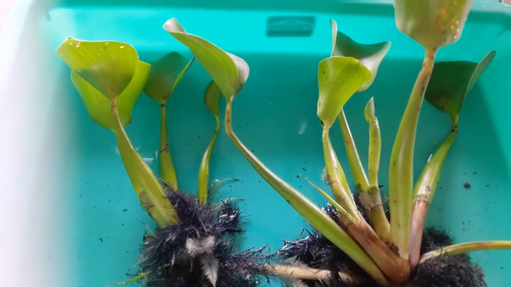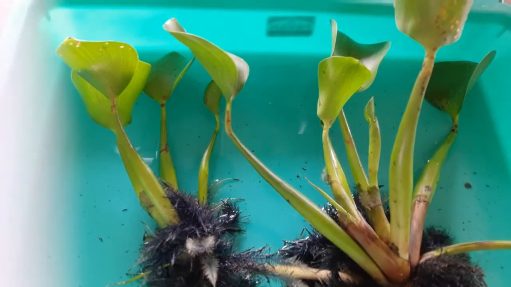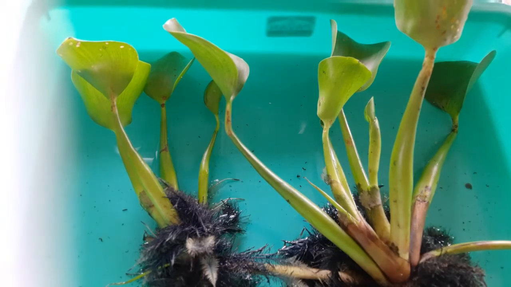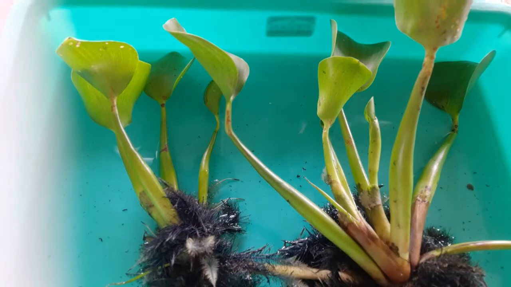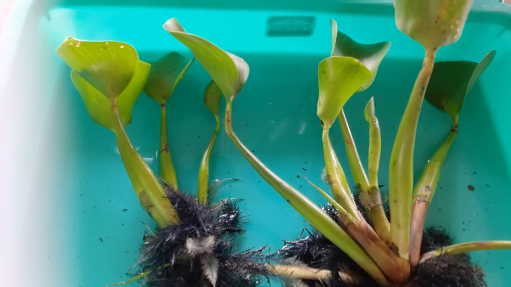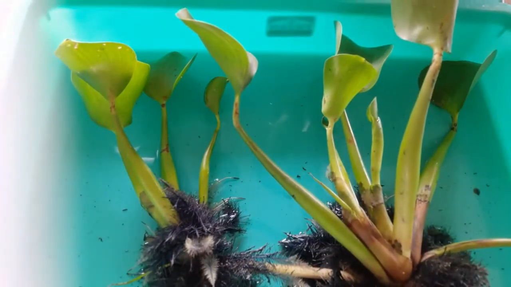The second plant is called Eichhornia. The common name is water hyacinth. It is called Jalaparni in Marathi. You can see these Jalaparni plants covering the surface of water on the Mutha river. Now this is a floating type of hydrophyte.